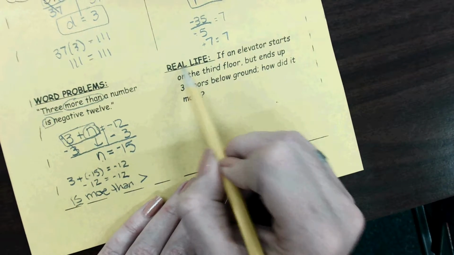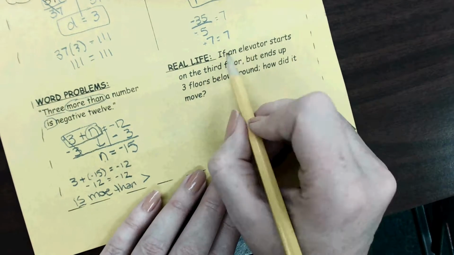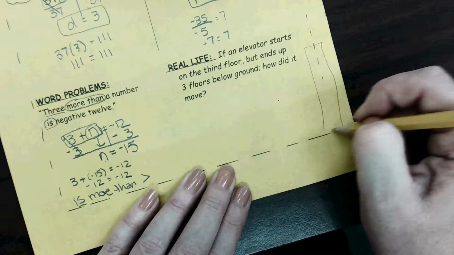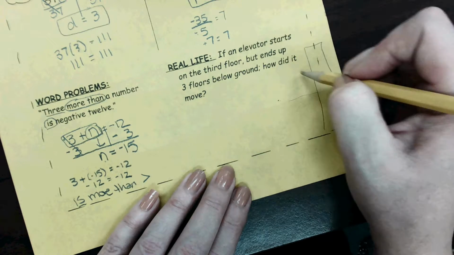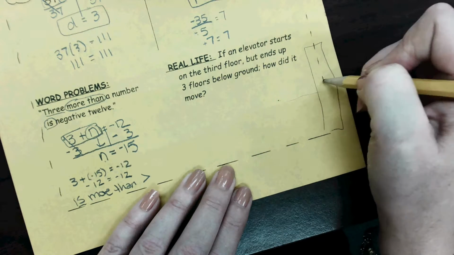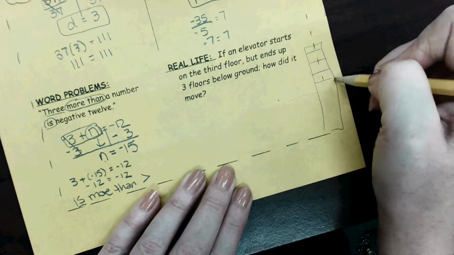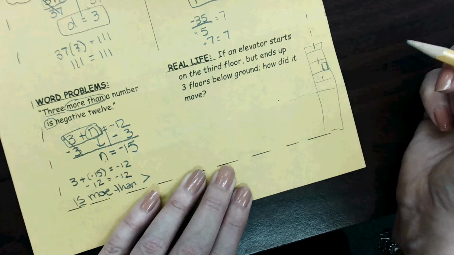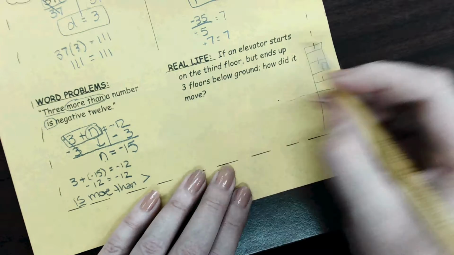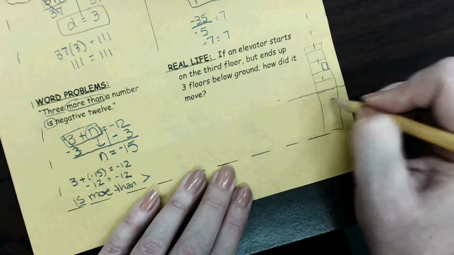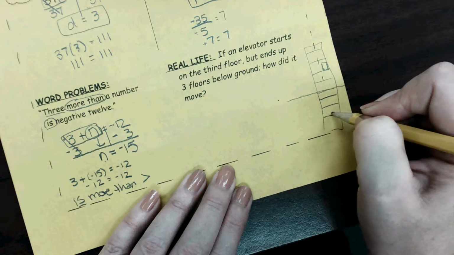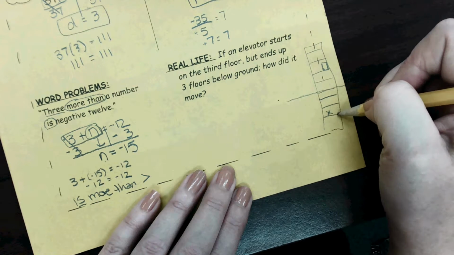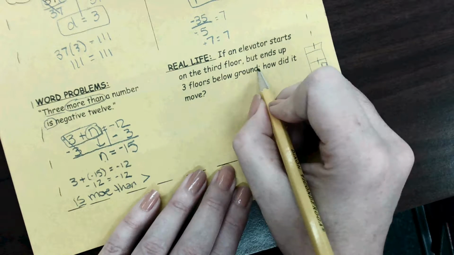Well, let's look at what you are used to calling a word problem, but now we're always going to say a real life problem. If an elevator starts on the 3rd floor, so you can see where elevators are in buildings, right? So here's my building, and my elevator is going to start on the 1, 2, 3rd floor. Okay? But it ends up 3 floors, here's my ground level, it ends up down here, 3 levels below ground. So how did it move?